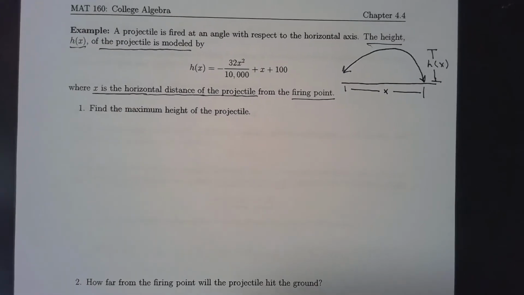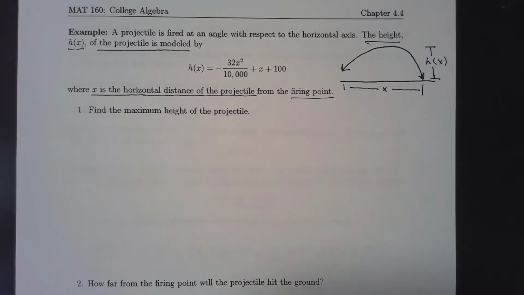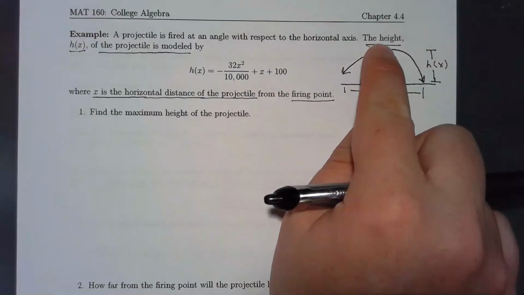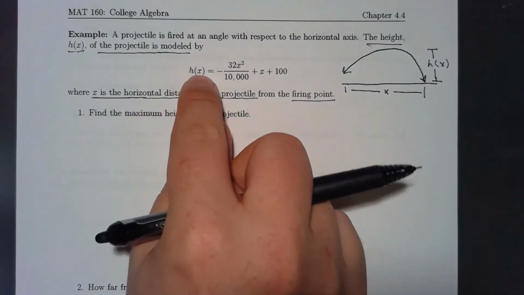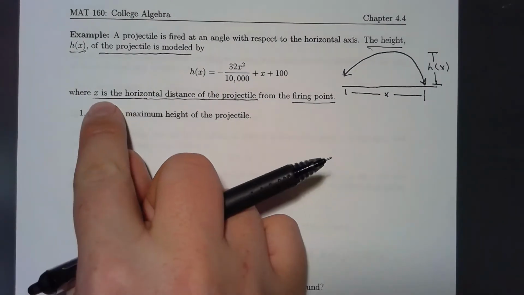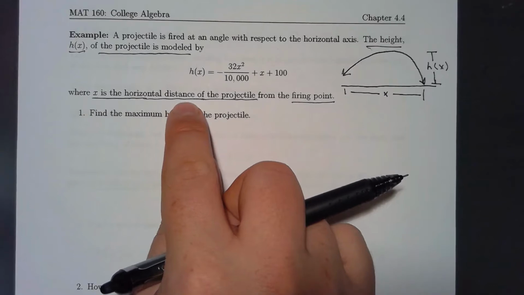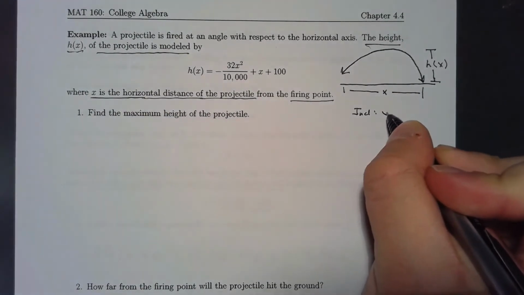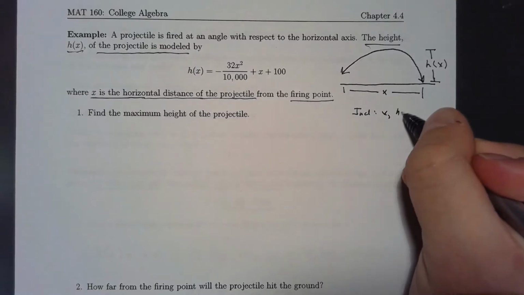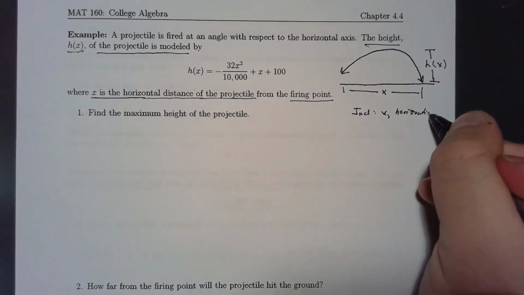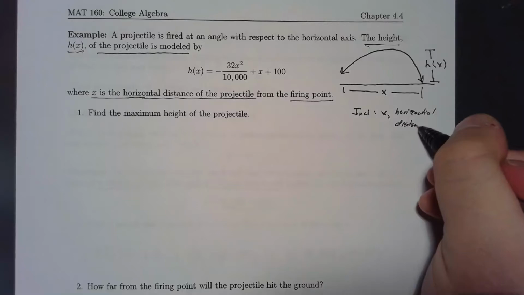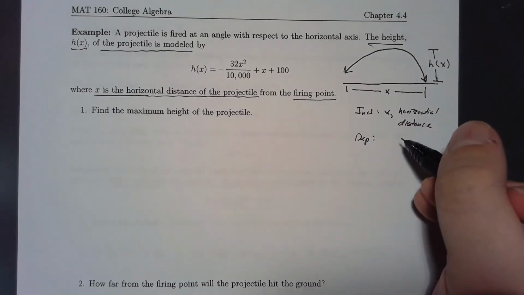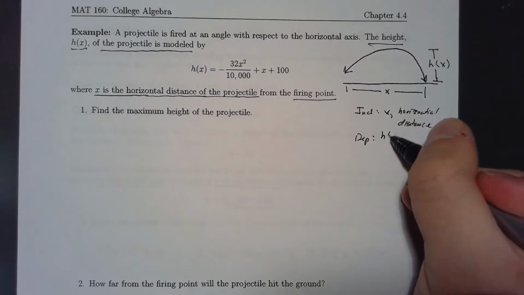So question one was saying find the maximum height of the projectile. Well, so height is the h of x value. All right. X is the horizontal distance value. So the independent variable was x, right? That's the distance. It's the horizontal distance. And the dependent variable was h of x.